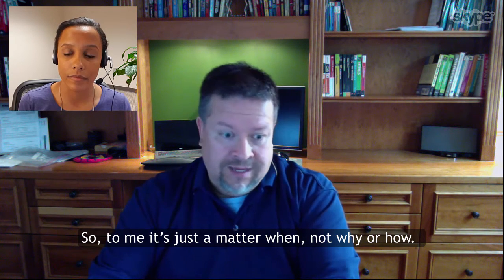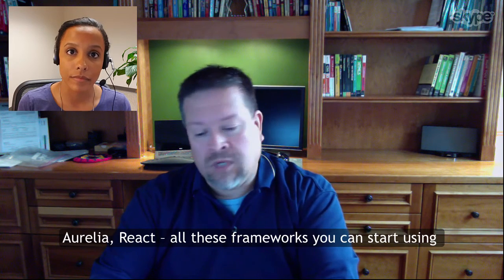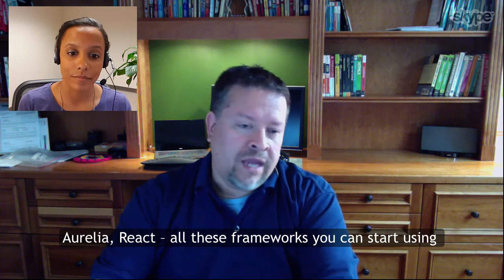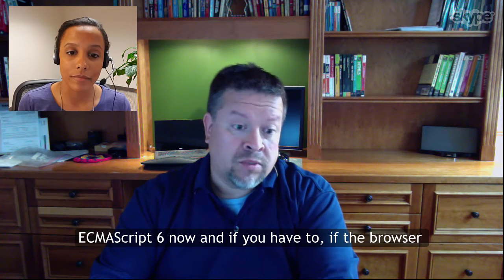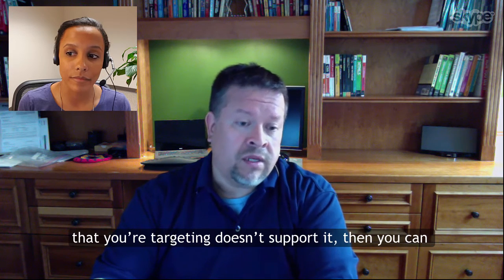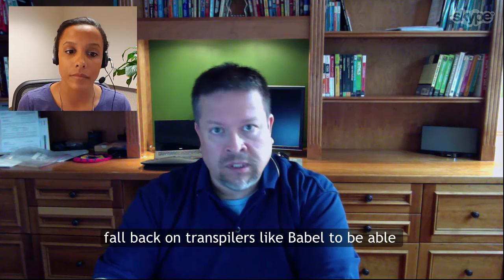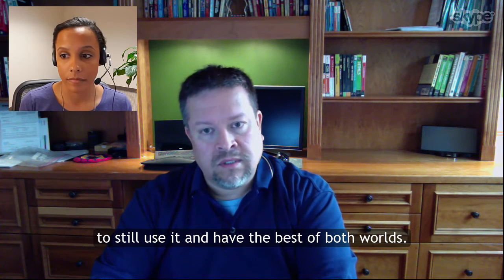It's just the specifications out there, frameworks like Angular 2, Aurelia, React, all these frameworks you can start using ECMAScript 6 now, and if the browser you're targeting doesn't support it, then you can fall back on transpilers like Babel to be able to still use it and have the best of both worlds.